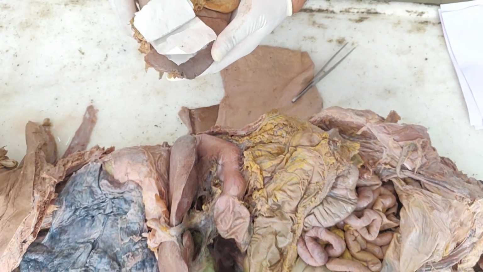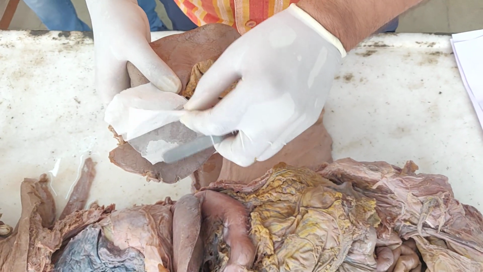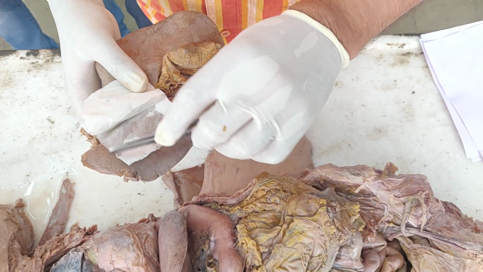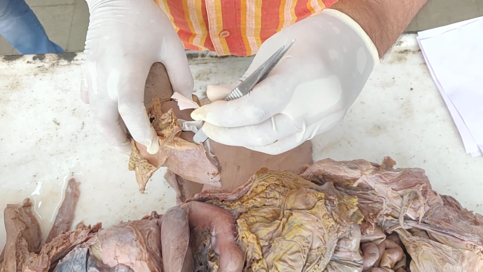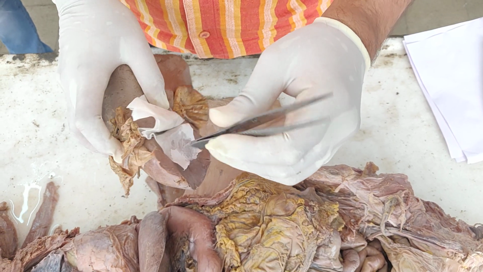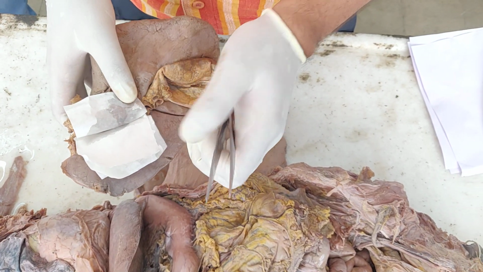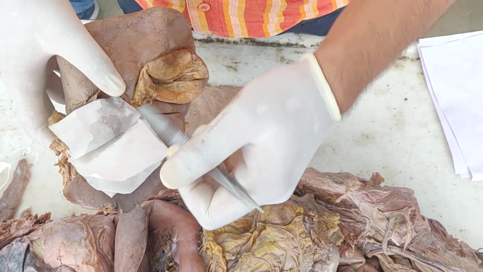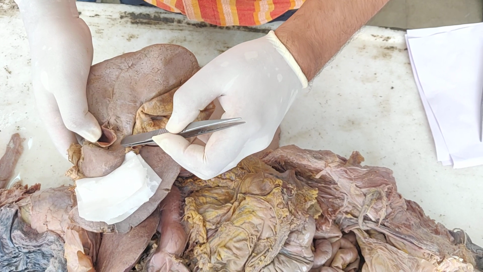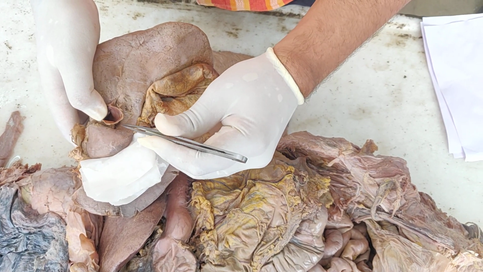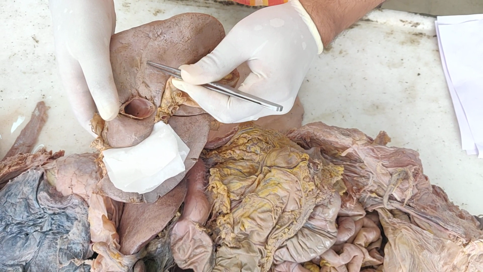Now I will show you the superior tracing. On the left side, after covering the left lobe of the liver, it becomes continuous as the left triangular ligament. Here you can see it becomes continuous as the left triangular ligament. On the right side, the right or posterior layer, after covering the caudate lobe, goes anterior to the inferior vena cava. Anterior to the inferior vena cava, the peritoneum goes onto the right lobe of the liver and makes the inferior coronary ligament.